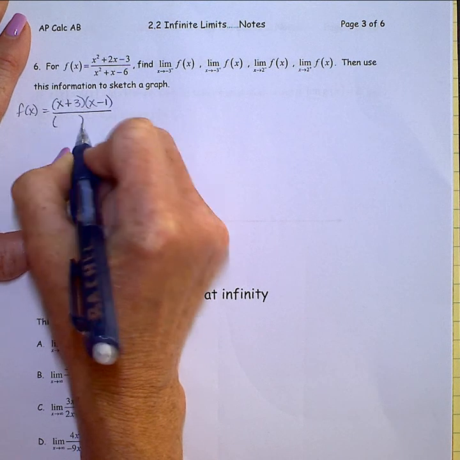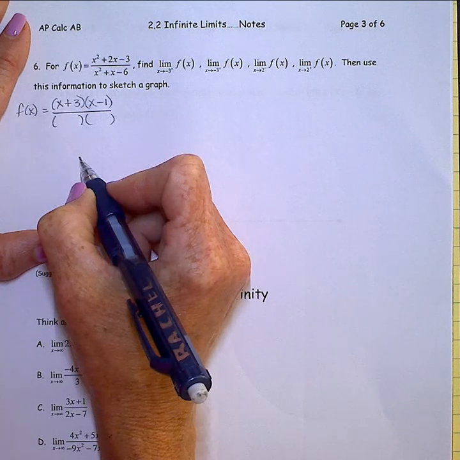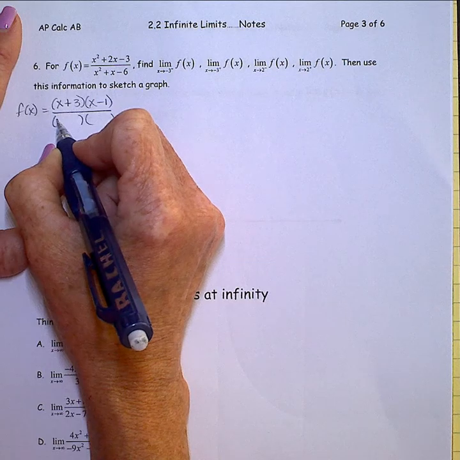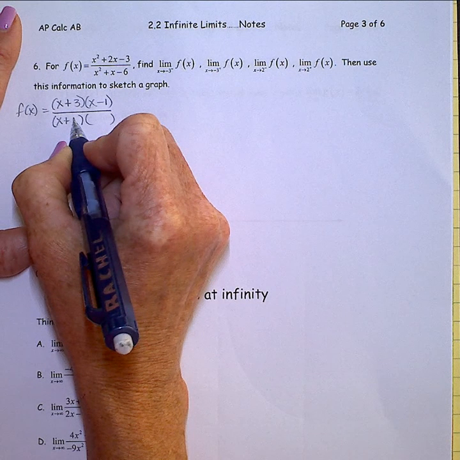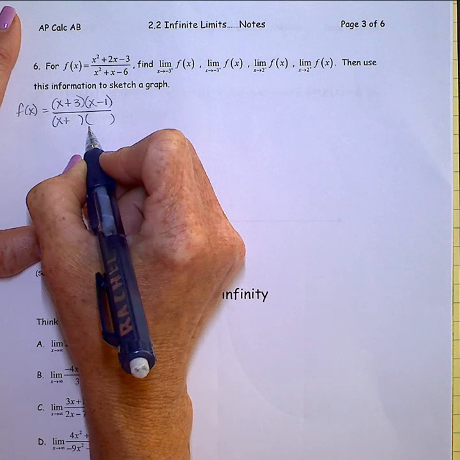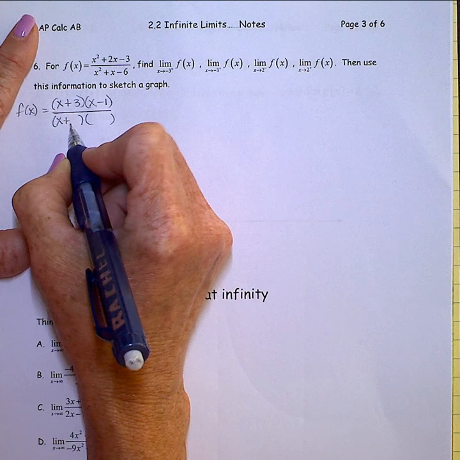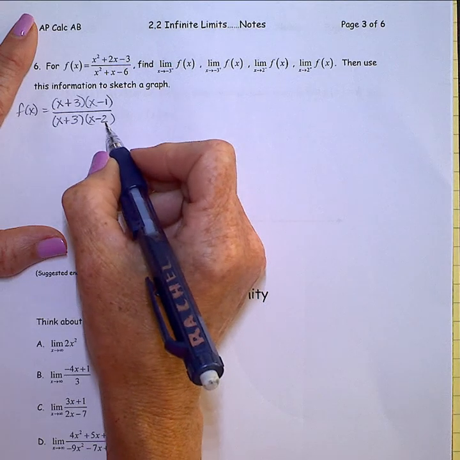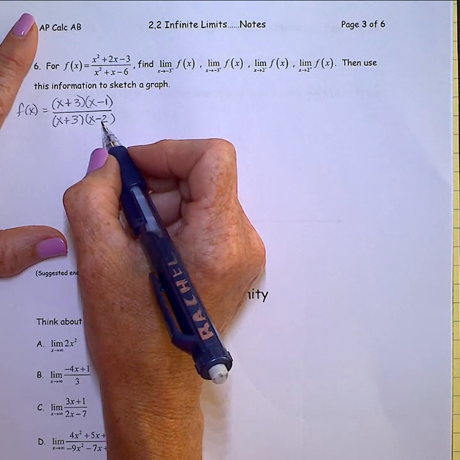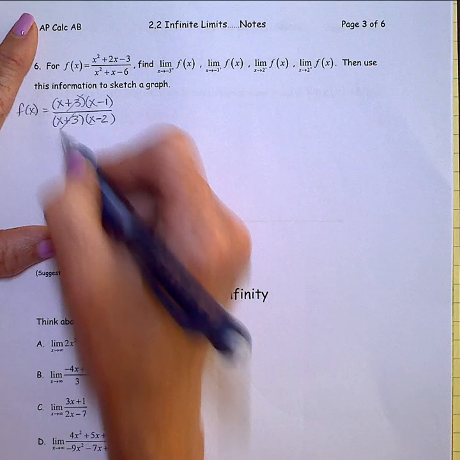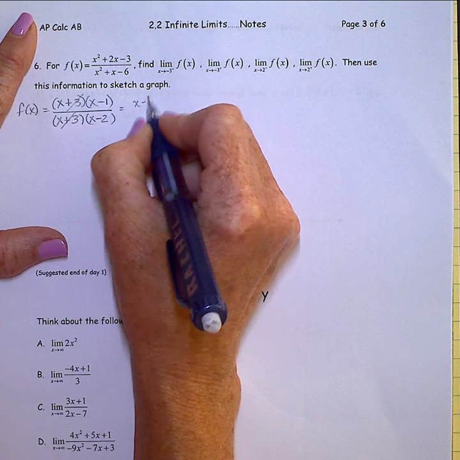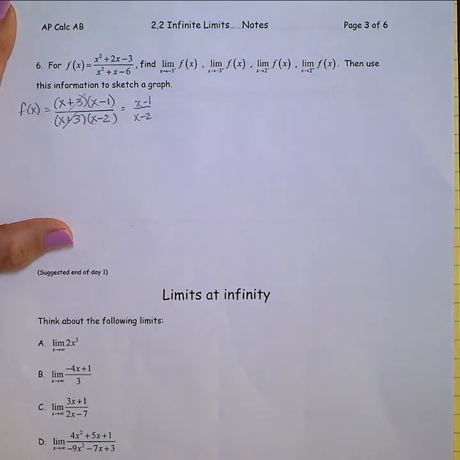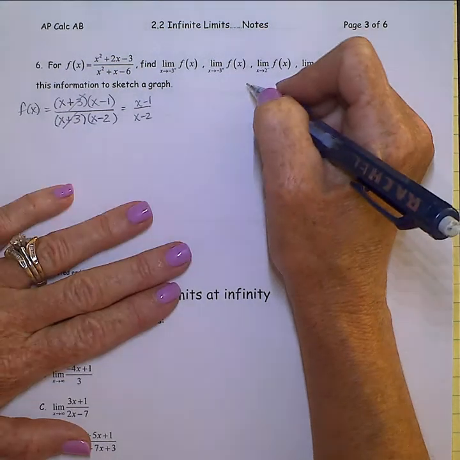Anybody have the denominator? Sam, do you have that one? I think again you have the signs backwards. X plus 3, x minus 2. Hey, what happens? X plus 3's divide out, and we're left with x minus 1 over x minus 2. All right, so let's go find these limits.